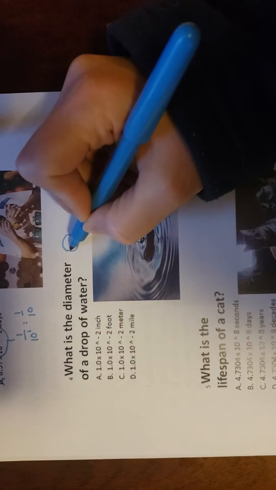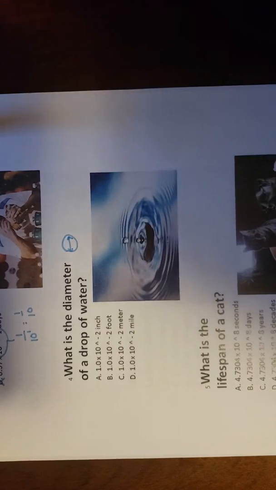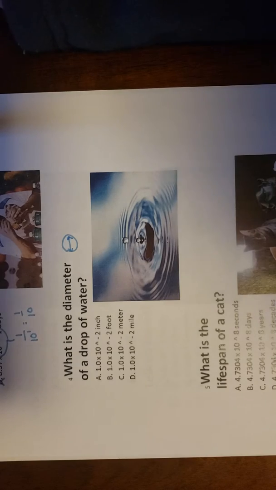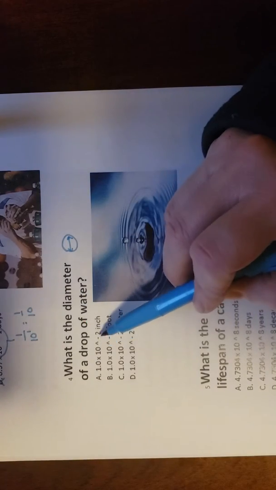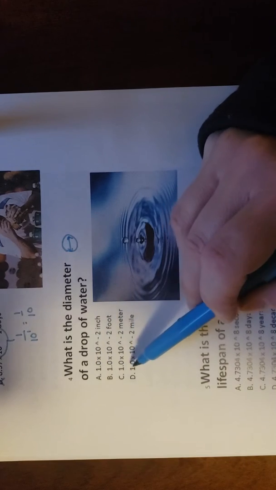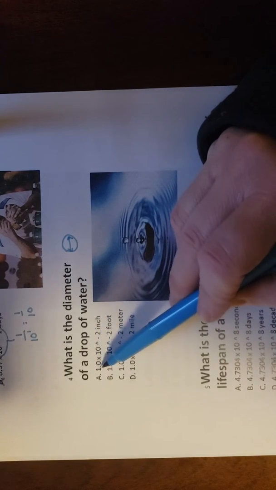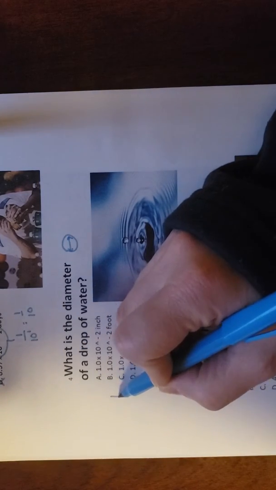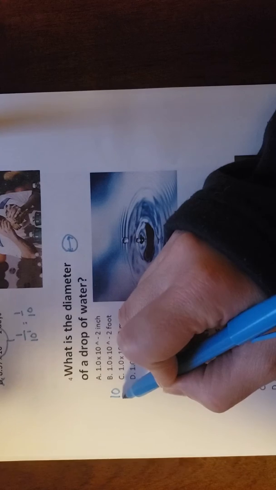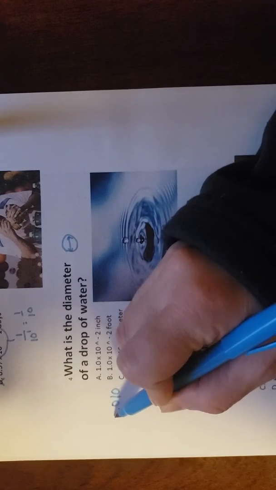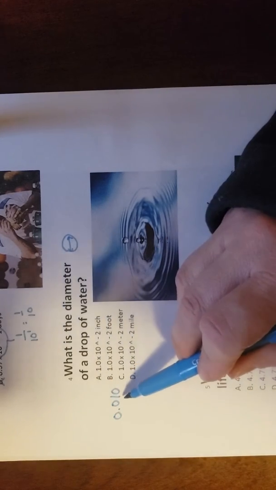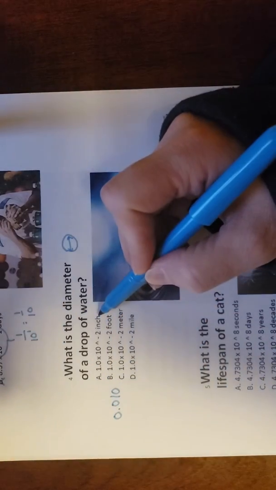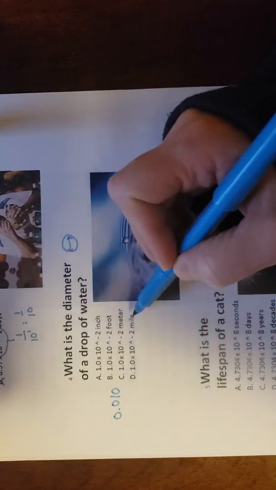Okay, let's measure something even tinier. The diameter, or the distance across, typically something round, of a drop of water. So we have here again a negative exponent, and again they're all going to be the same. So if a -1 moves the decimal 1 place to the left, a -2 moves the decimal 2 places to the left. So I did have 1.0. I'm going to move back 1, 2 place values. So I have 100th. 100th of an inch, a foot, a meter, and a mile.